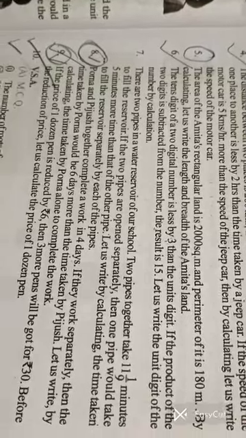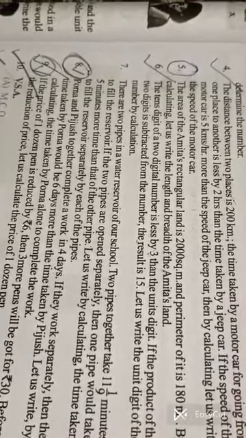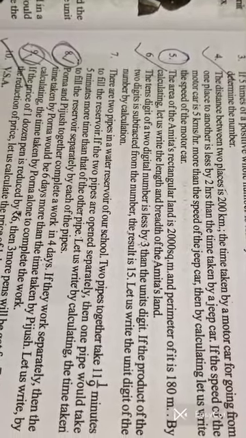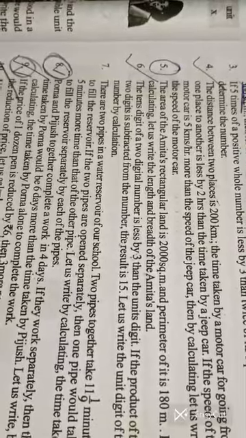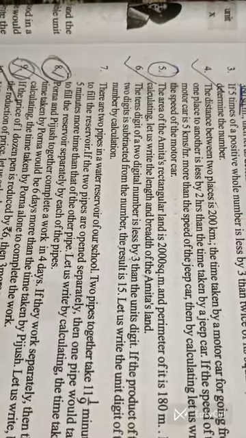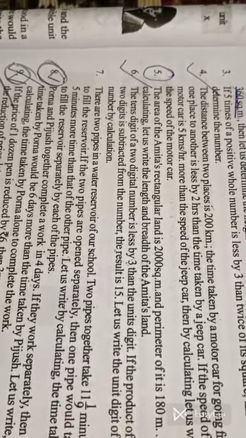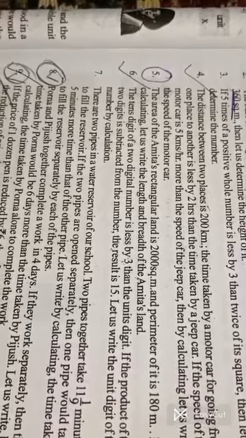Question number 5. What is question number 5? It says the area of Amita's rectangular land is 2000 square meter and its perimeter is 180 meter. So by calculating, let us write the length and breadth of the land. So what do we do?